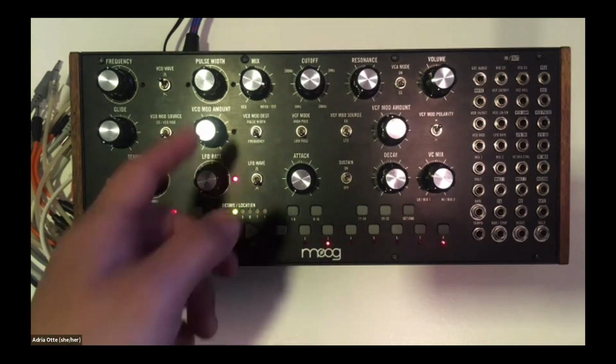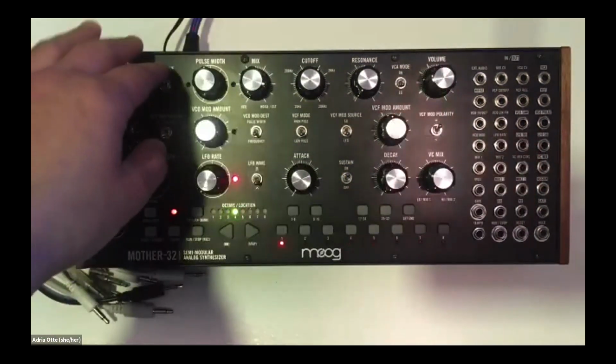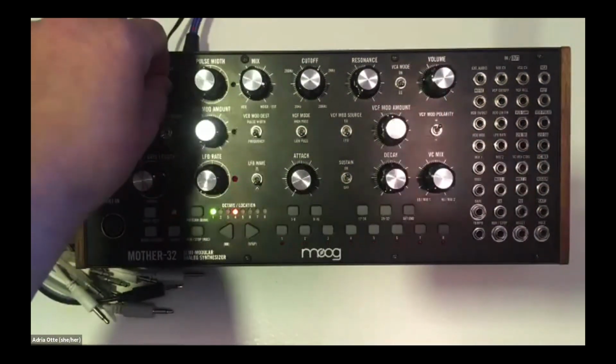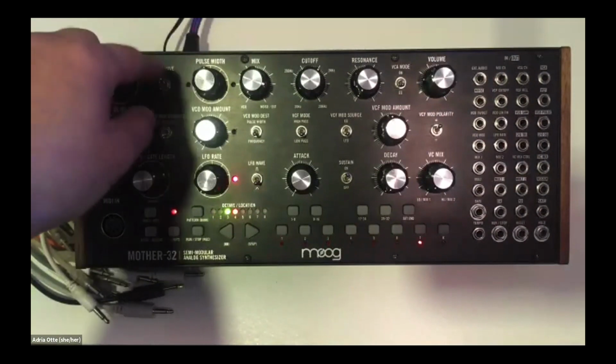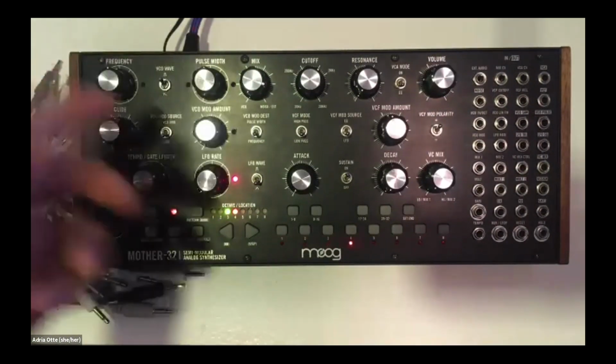But we didn't really look at this setting. So first of all, I can change the waveform that we're using to choose which one I like better. I think I'm going to go with the pulse wave.